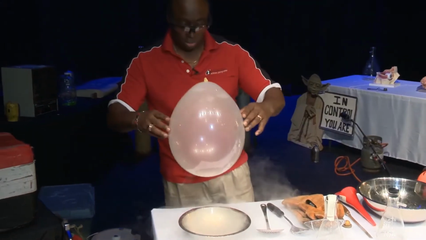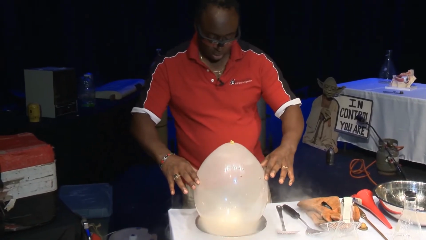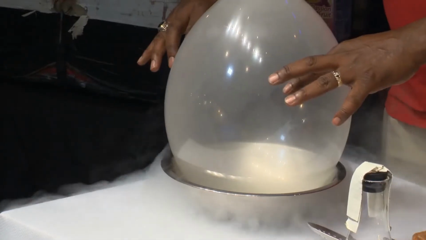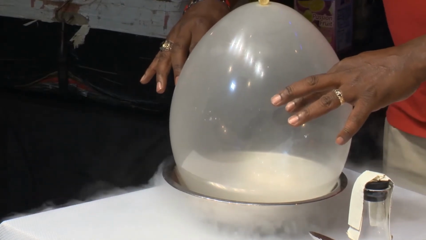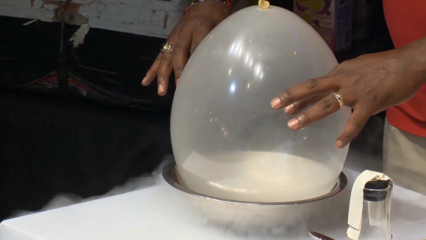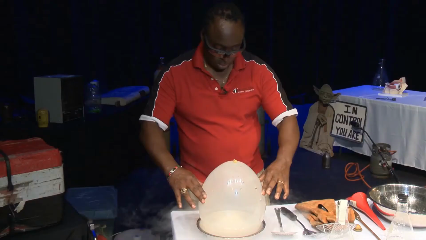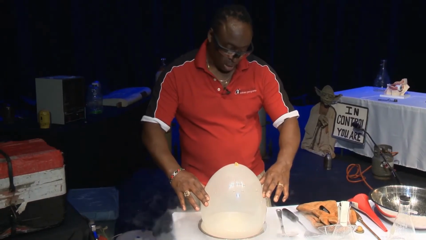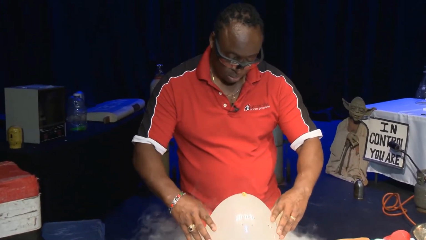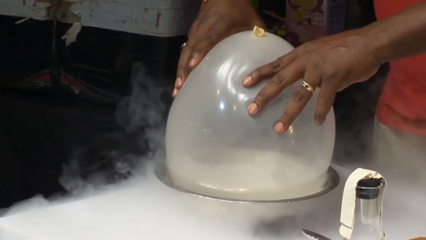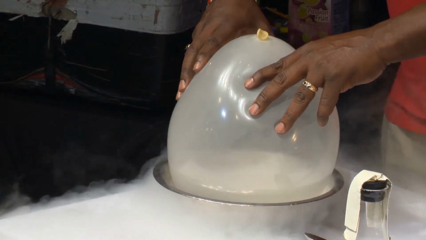Take our balloon. So I'm pushing the balloon down into the liquid. Notice our balloon is getting smaller.